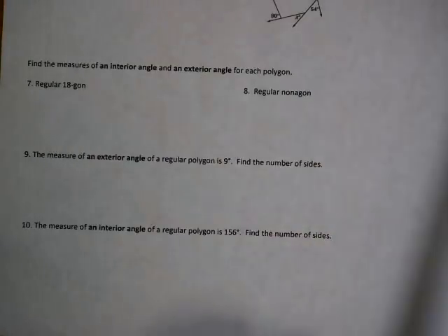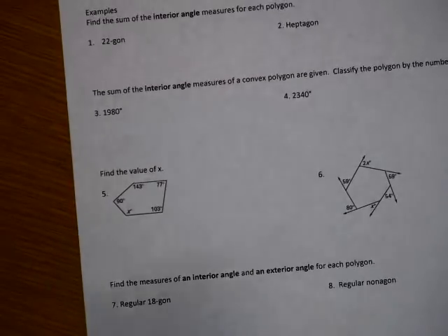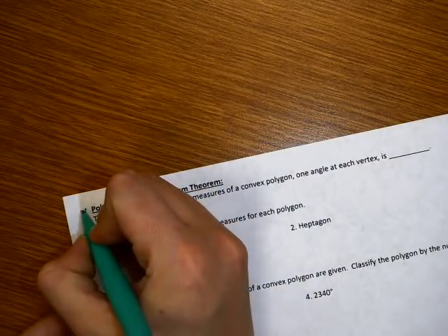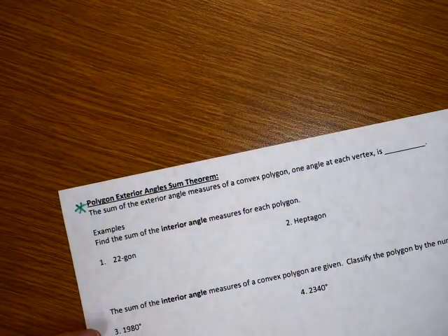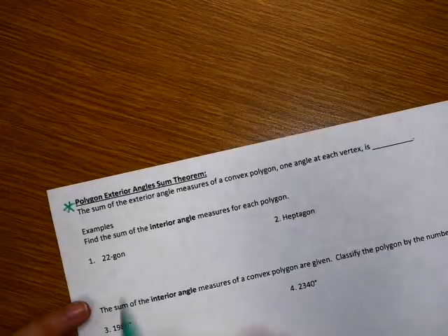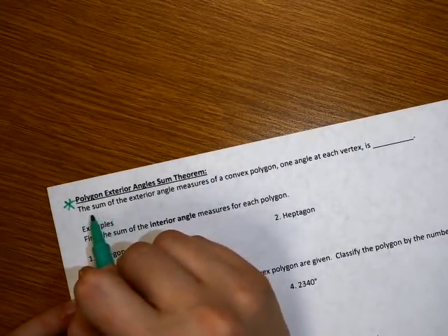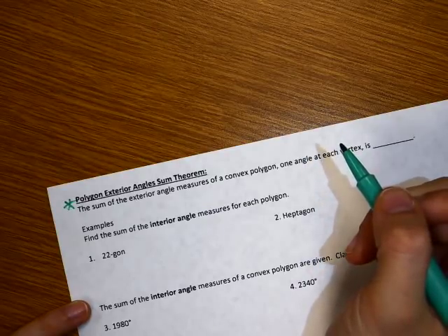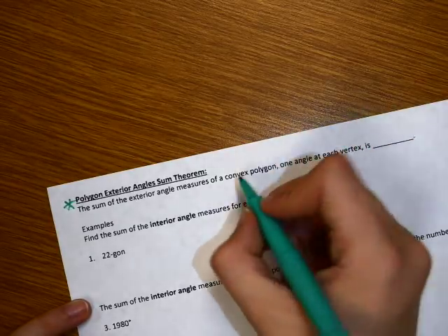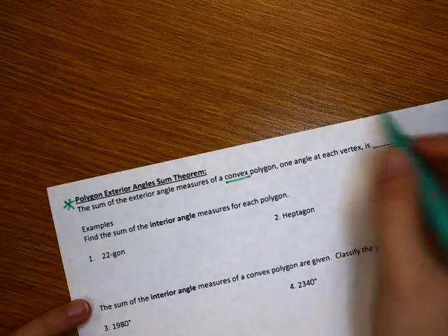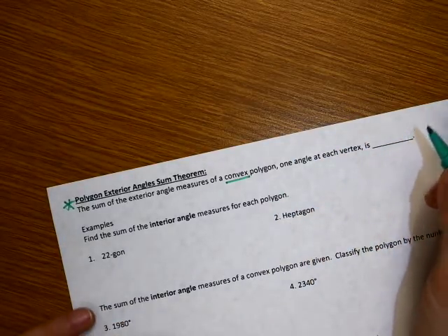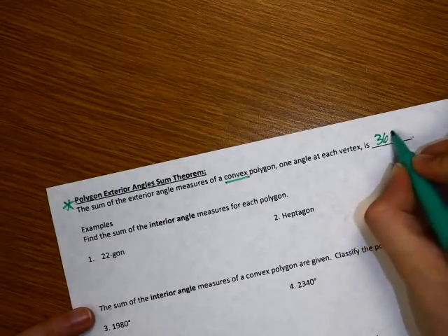Okay, now let's take a look at the back of your notes. We have another theorem that's called the polygon exterior angles sum theorem. Okay, so this one states the sum of exterior angle measures of a convex polygon, meaning one angle at each vertex, is 360 degrees.